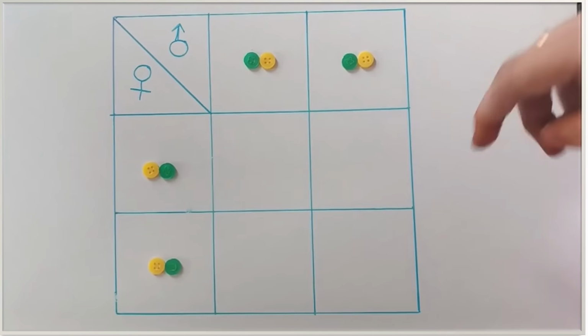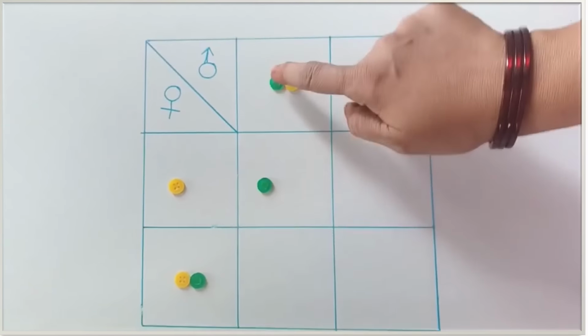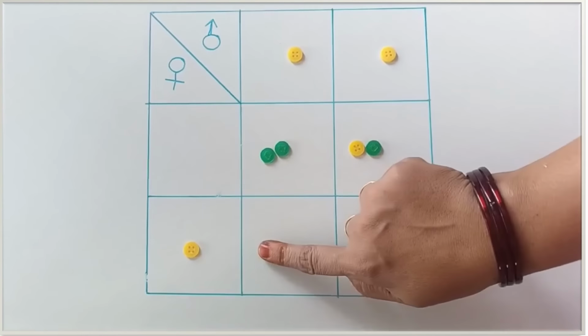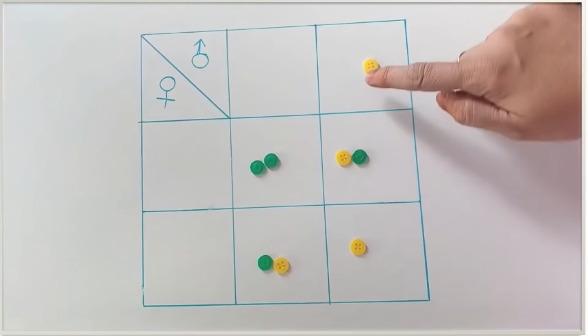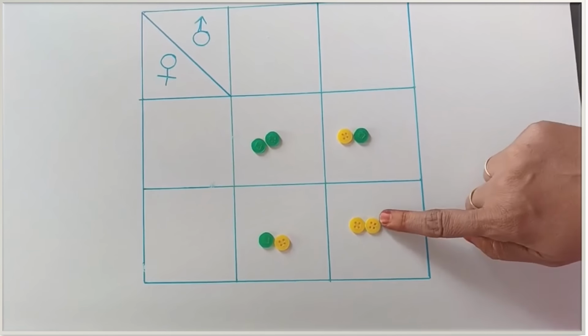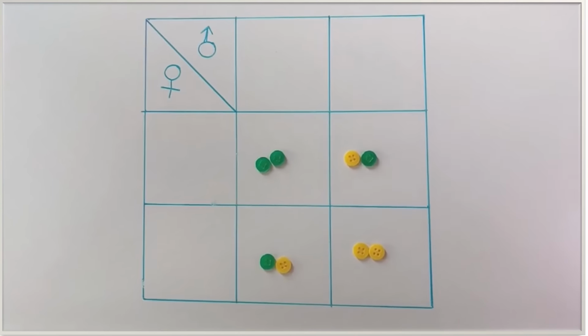and in F2 generation we will get 75% seeds yellow in color and 25% green in color.